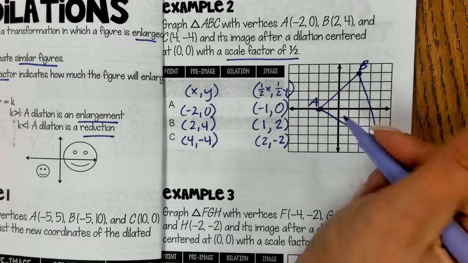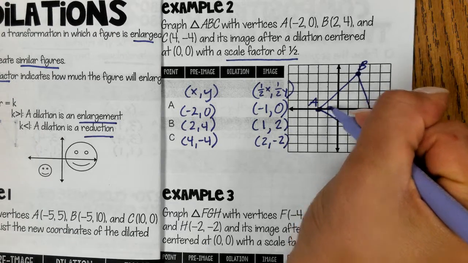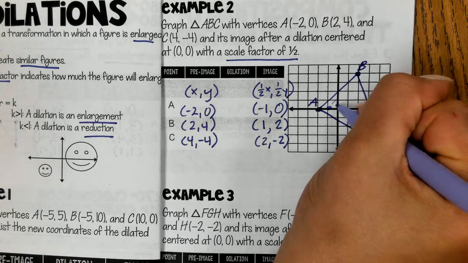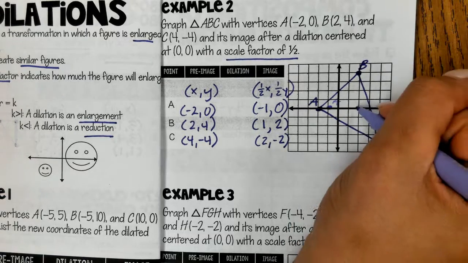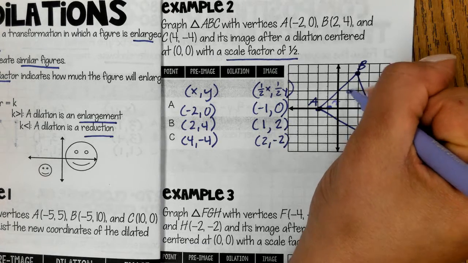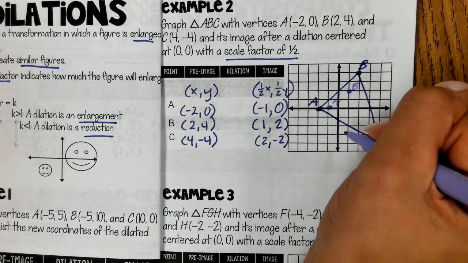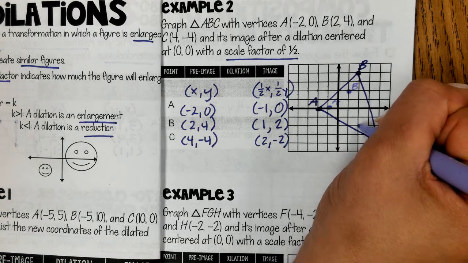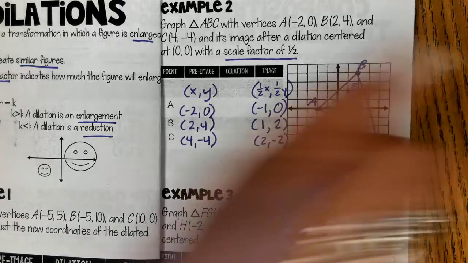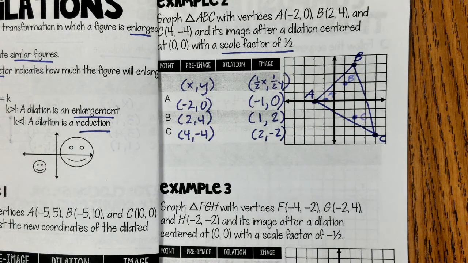Okay, so point A would be here. Point B would be 1, 2 here. And point C would be here. Okay, so those are my new points. I labeled them and then I connect them.